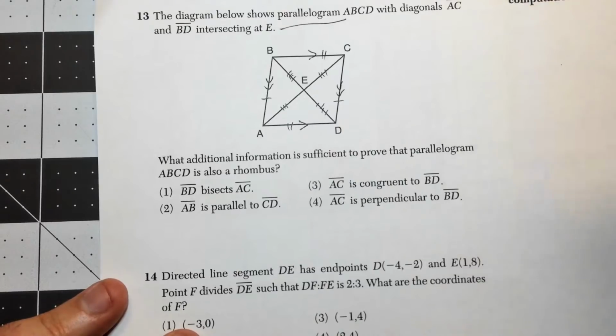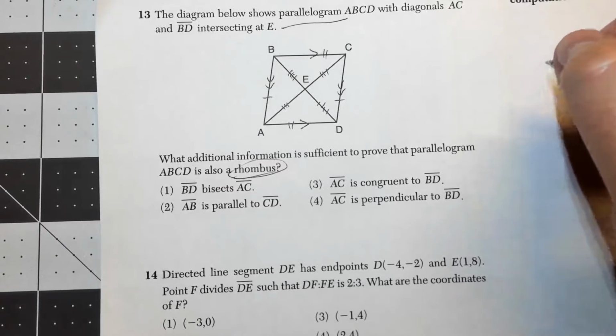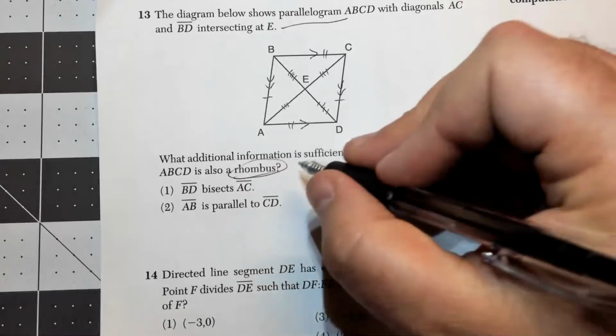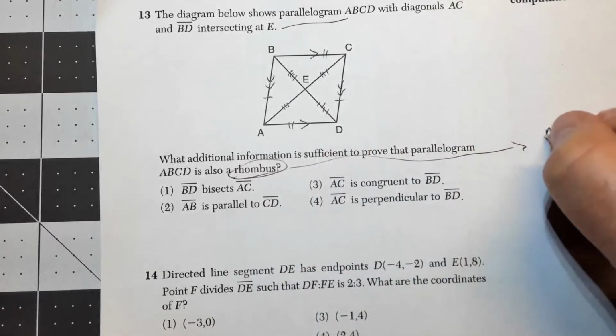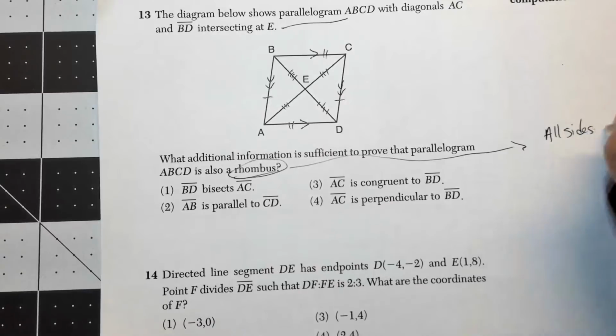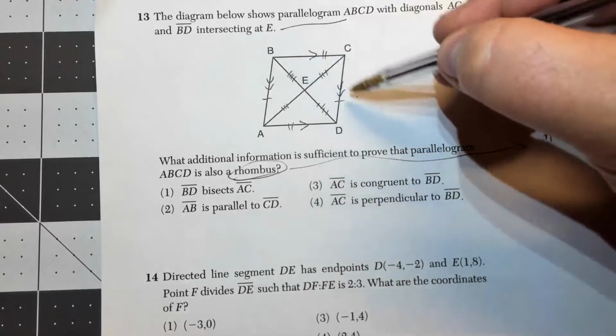So which of these suffices to say it's a rhombus? There are 2 properties of a rhombus that we're going to focus on. Glad to hear it, Lego. The first property we're going to focus on is that all the sides are equal. And in order to show that in a parallelogram, all I have to do is get one set of sides that are next to each other.